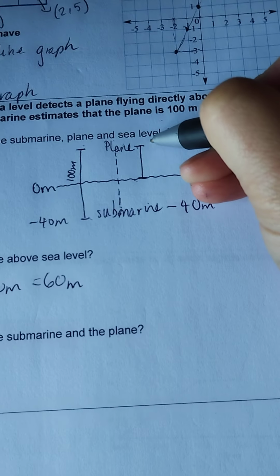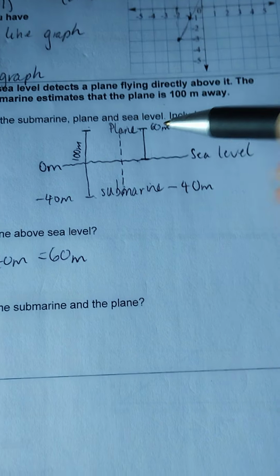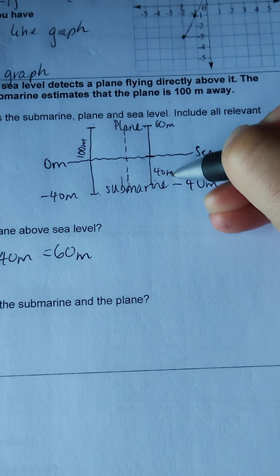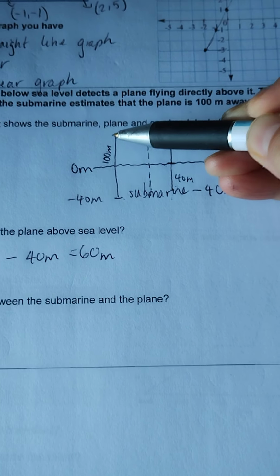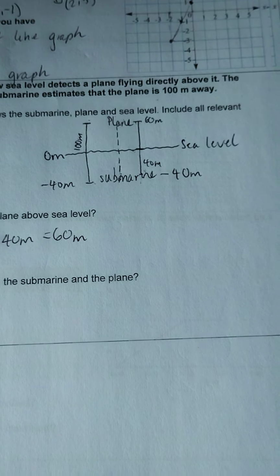So the plane is 60 meters above sea level, because 60 plus from here to here is 40. The submarine is 40 meters down. 60 plus 40 gives me my 100. They're 100 meters apart.